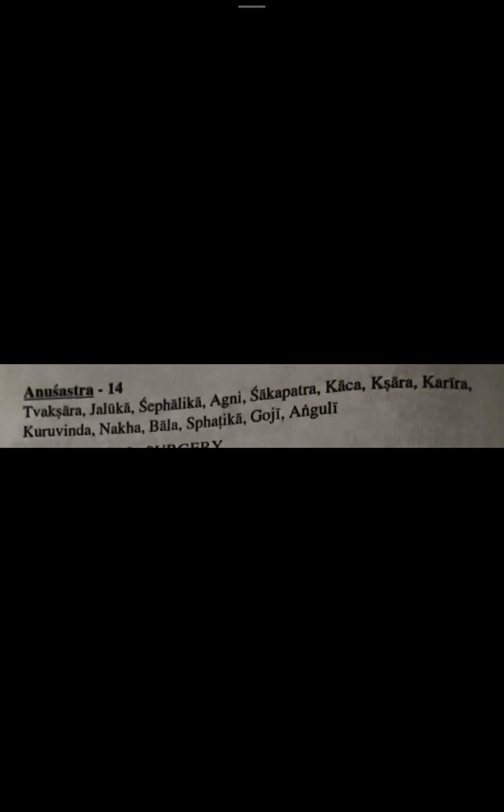Next one is Anushastra. Anushastras are 14 in number. The Anushastras are Tvaksara, Jaloga, Shefaliga, Agni, Shagapatra, Kacha, Kshara, Karira, Kuruvinda, Nakha, Bala, Spadiga, Goji, Angula. So these are the 14 Anushastras. These are the important points related to the Shastra.